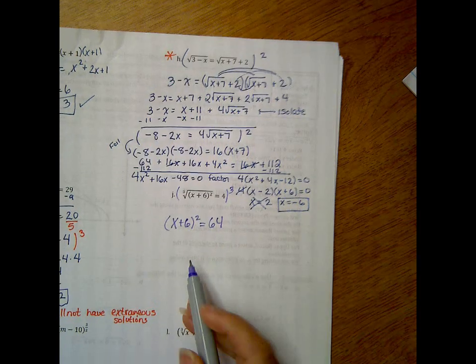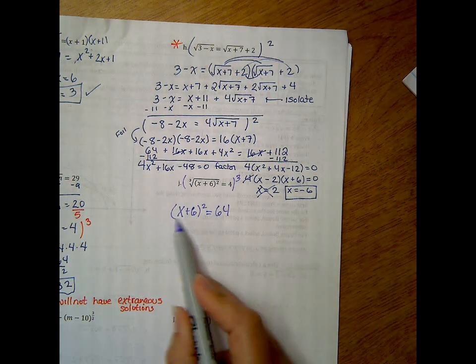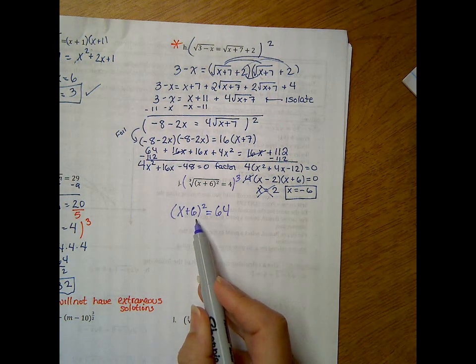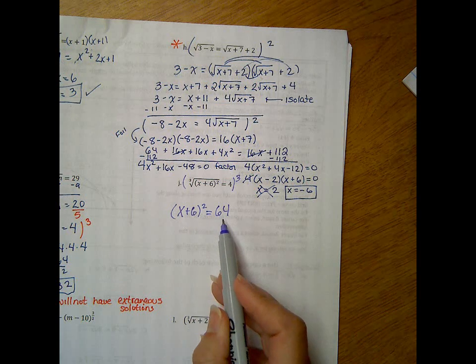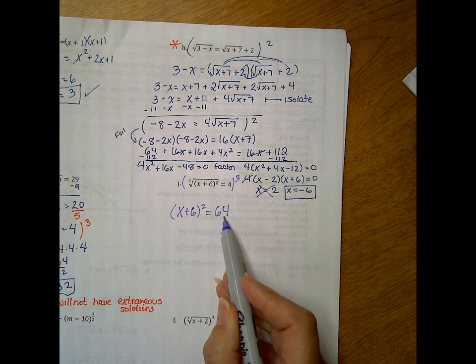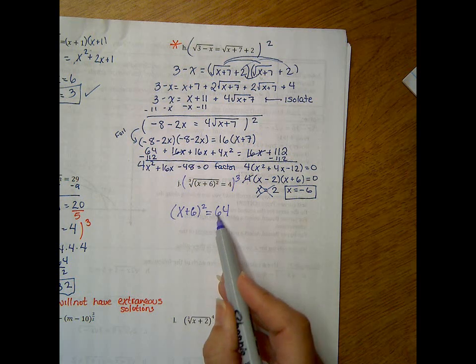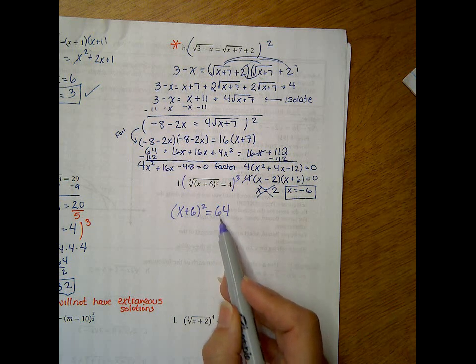So now we have a square. This is kind of like completing the square. We could either FOIL those out, or we could square root both sides. I would prefer to square root both sides because 64 is a nice, easy thing to take a square root of, but you gotta be careful when you square root both sides. You have to put a plus or minus in front of what you're square rooting.